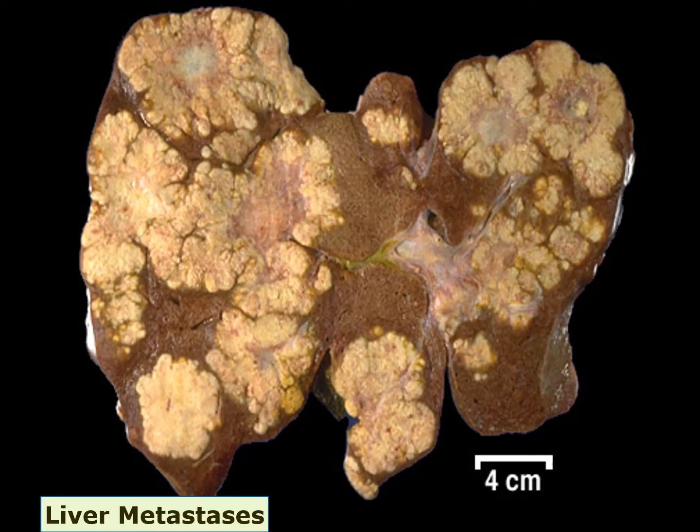Here is the liver with metastatic adenocarcinoma. Note the serrated edges of the metastasis and the prominent central necrosis seen in the large nodules. Of all neoplasms involving the liver, metastases are the most common, because the liver is a good place for neoplastic cells to grow. Metastases are usually multiple throughout the liver.